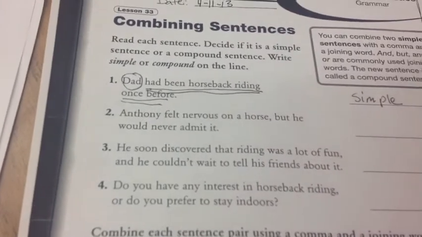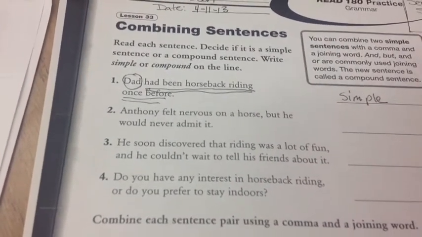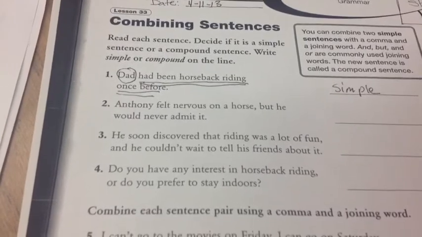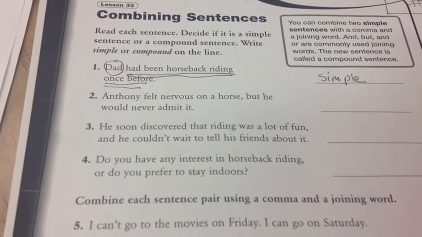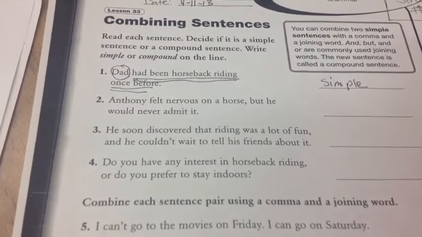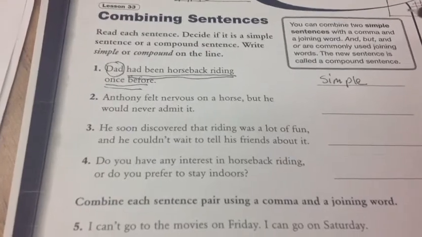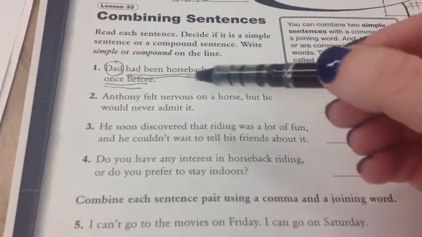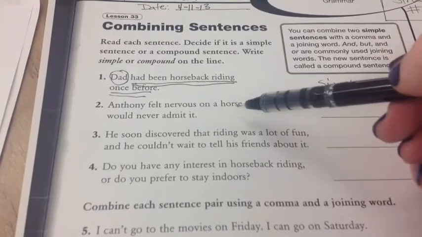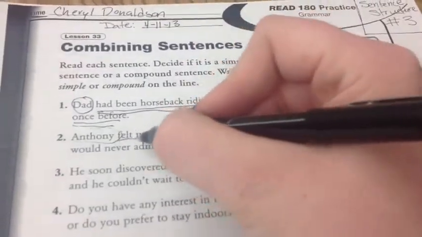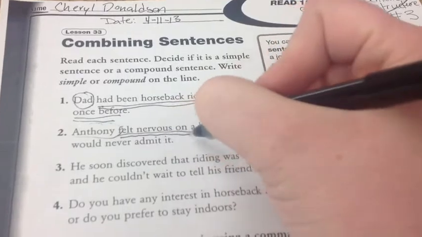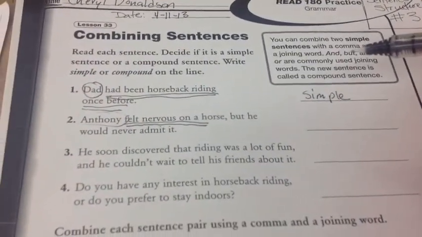Okay, let's check out number 2. Number 2 says, Anthony felt nervous on a horse, but he would never admit it. Okay, my first sign is there is a comma in this sentence, meaning that I probably have two clauses. I need to find out if they are two independent clauses and they make a compound sentence. Okay, Anthony felt nervous on a horse. I have a subject, Anthony, and a complete verb, felt nervous on a horse. Okay, there's one independent clause.